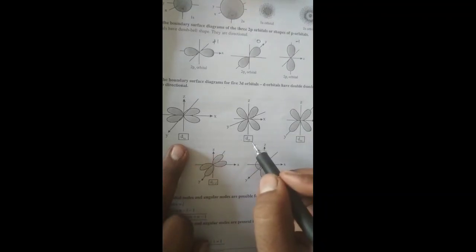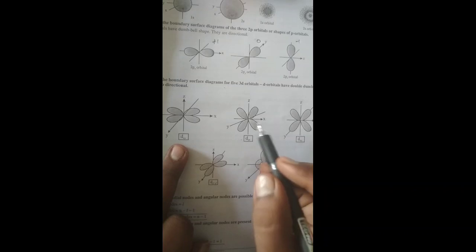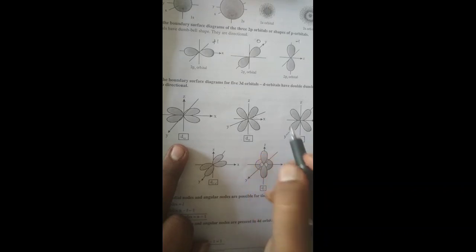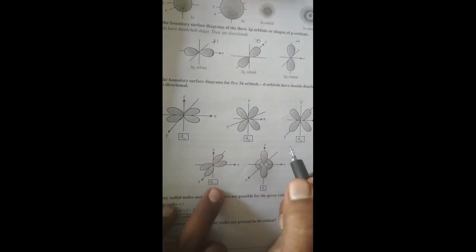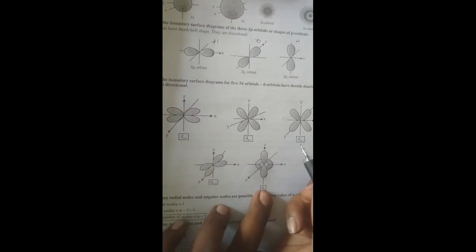Similarly dyz is also the same, then dzx, dx square minus y square, and dz square. Dz square is very unique, that is the doughnut ring. This completes the radius of the wave functions, radial probability function, and shapes of the orbitals.